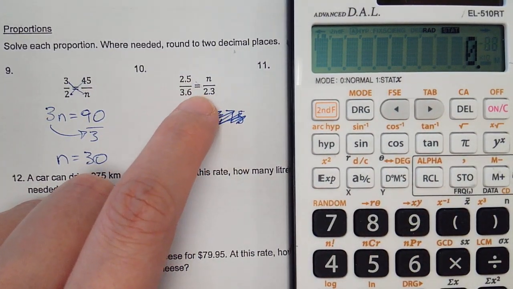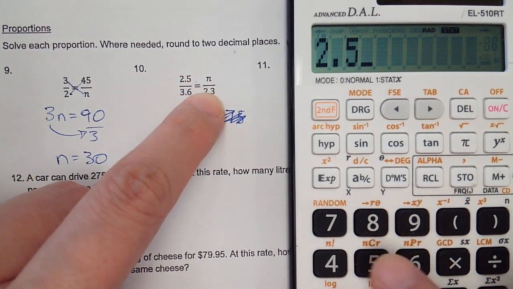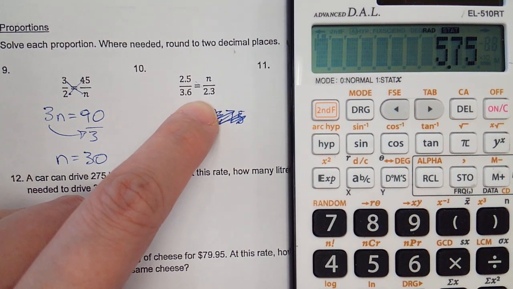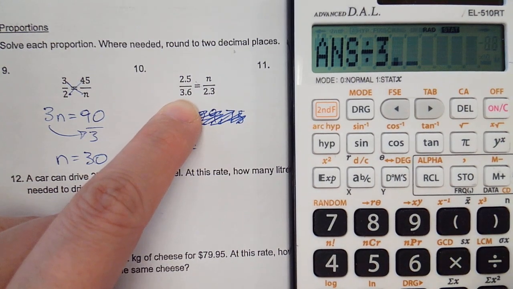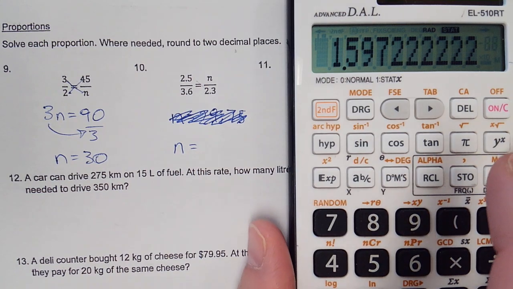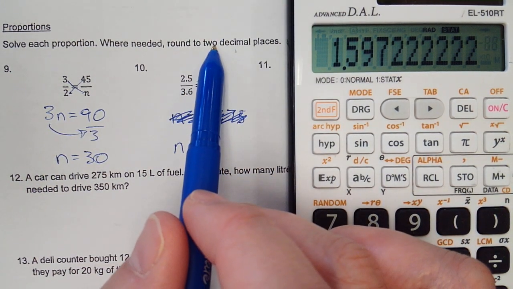So cross multiply and then divide. So you want to multiply the 2 numbers that are opposite to each other first. So 2.5 times 2.3. You get 5.75, and then you're going to divide it by the 3.6, and you get 1.5972, and so forth. The question does say what to round it to.